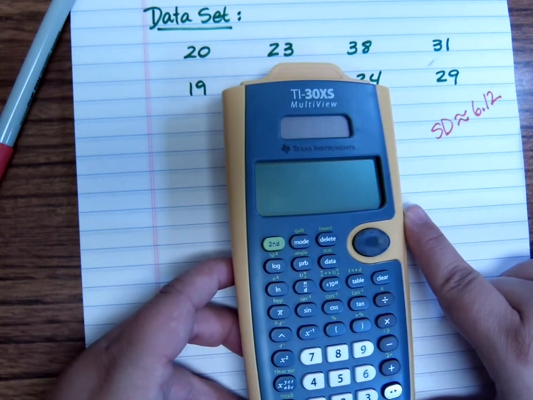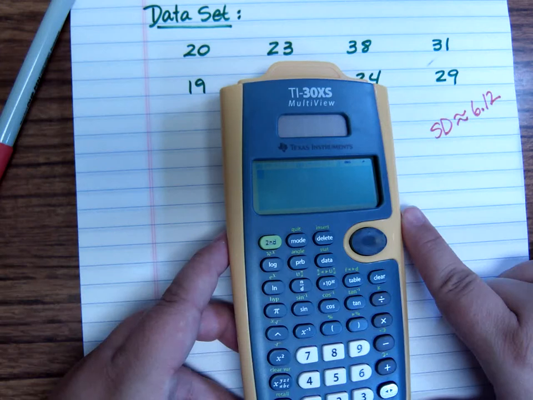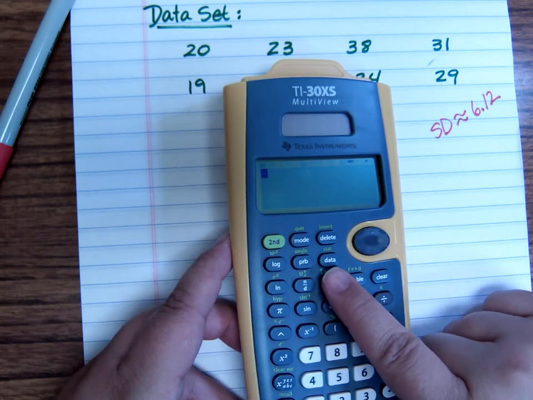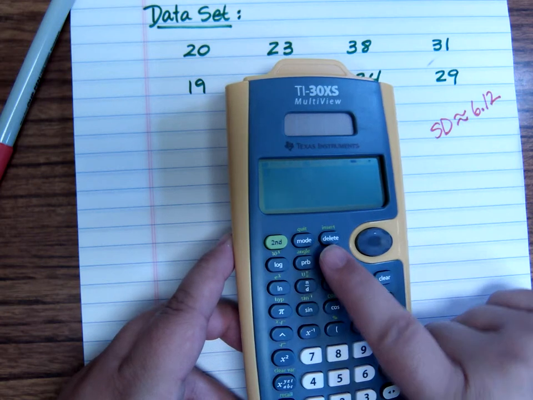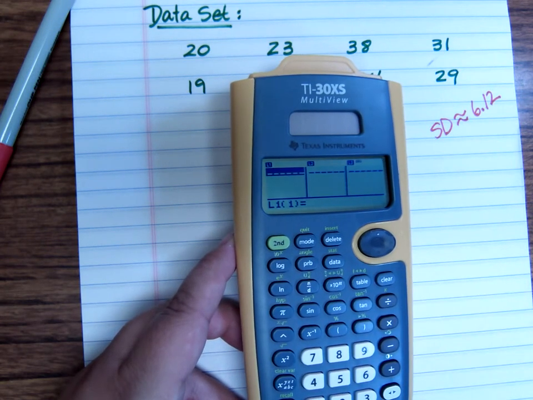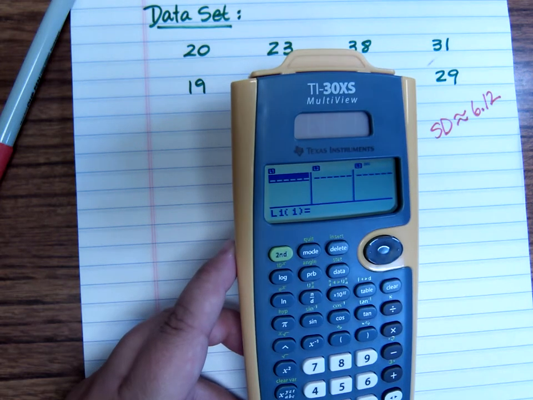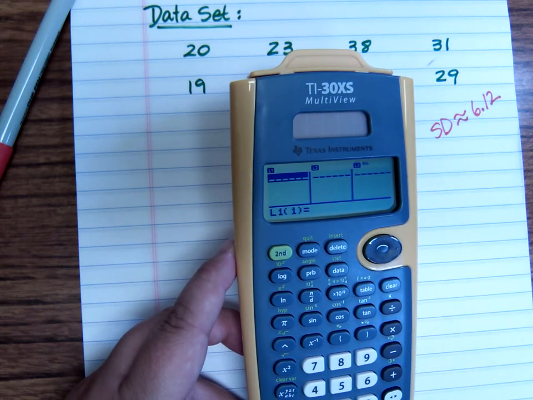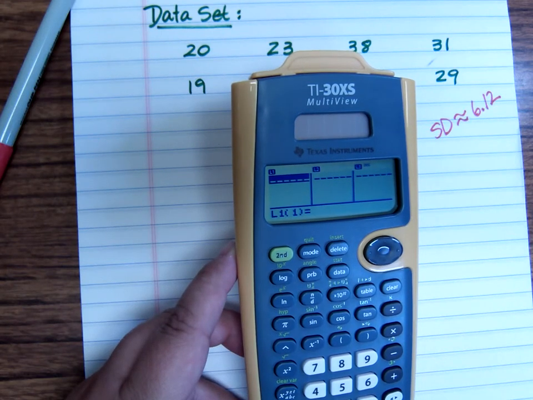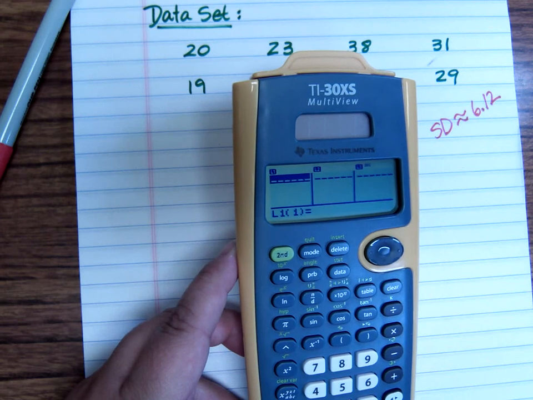So first thing I'm going to do is turn it on. Right in the middle of the top part you see the word data. That's where I'm going. So I'm going to press the button data, and this time I get the list view that's the same as the one I get on a graphing calculator. So I have these columns, and at the top you have list 1, list 2, list 3. It's just L1, L2, L3. That's what those stand for.